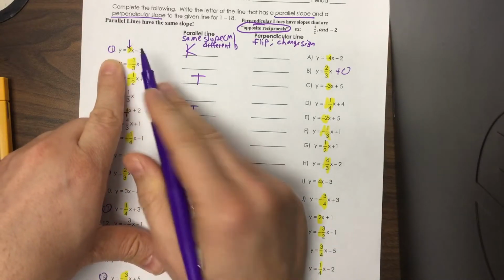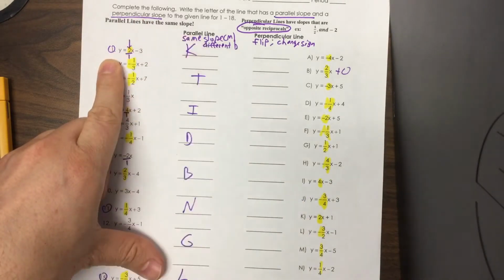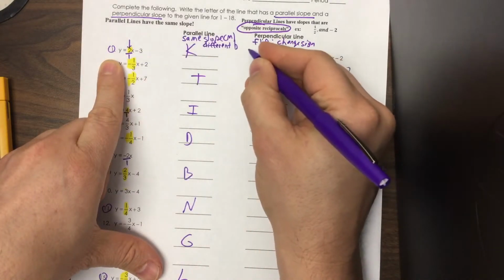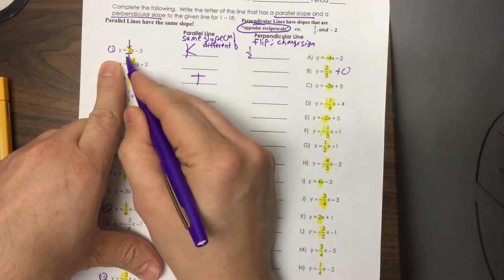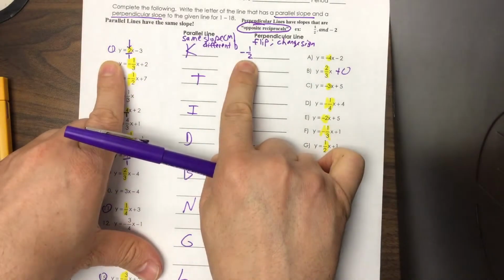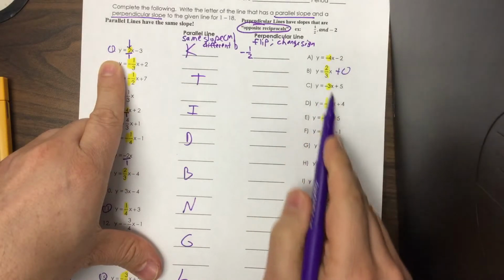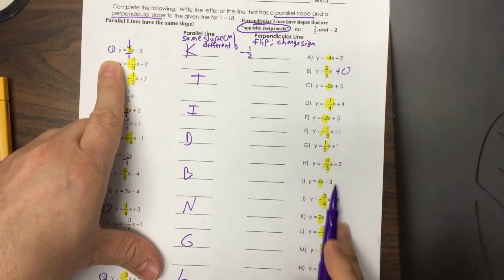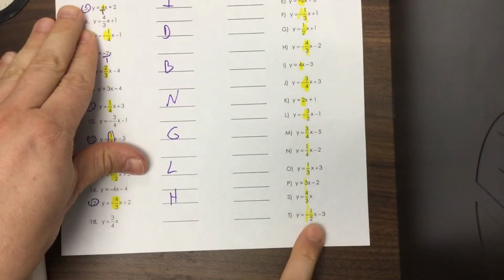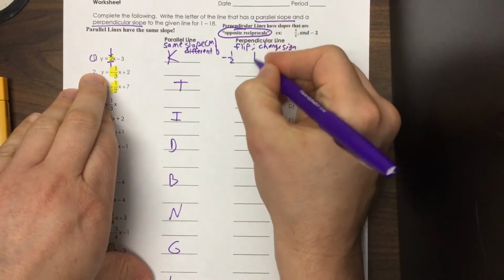Here's number 1. I need to put a 1 on the bottom of that. So 2 over 1 flips to become 1 over 2. But I also change it from positive to negative. So I'm looking for a slope of -1/2. Go through here real quick. There's positive 1/2. I need -1/2. Down here at the bottom, choice T, -1/2.